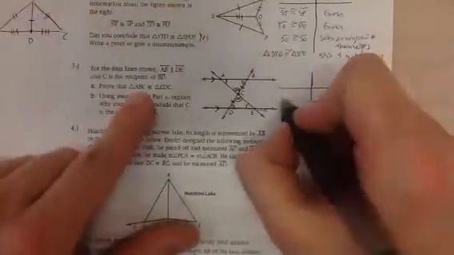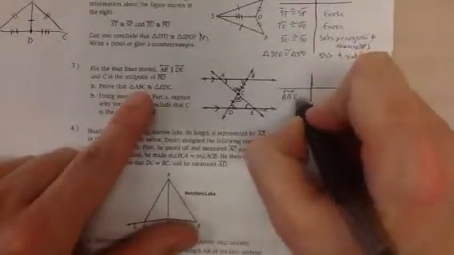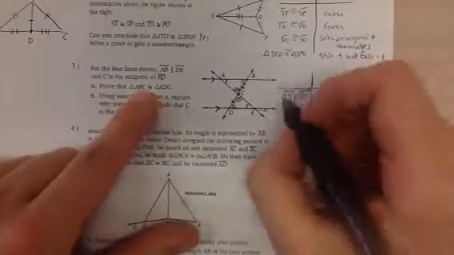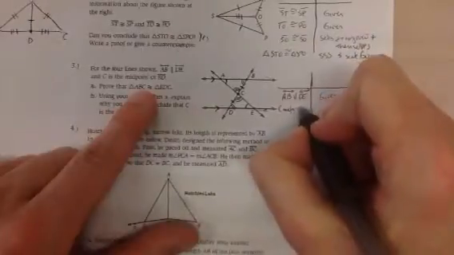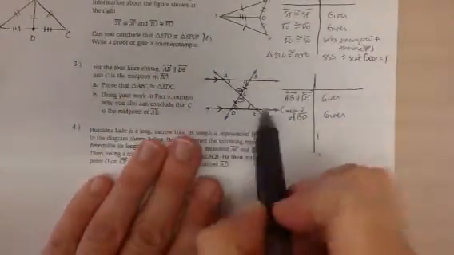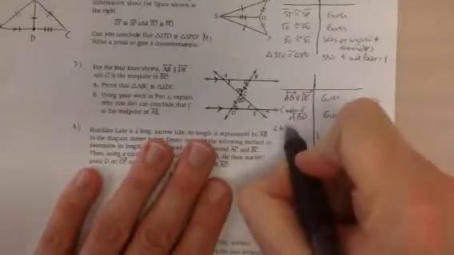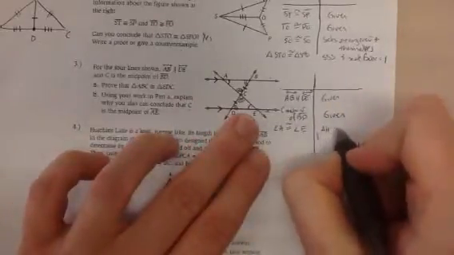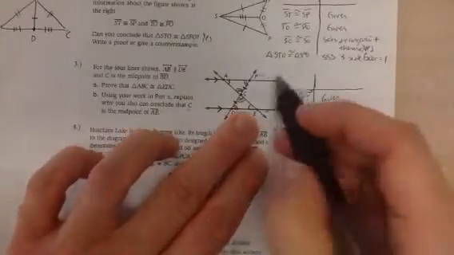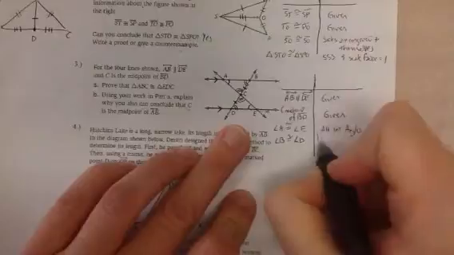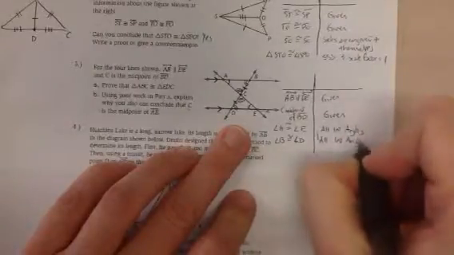Again, we're going to start with what's given. AB is parallel to DE, given, right? I'm going to say C is the midpoint of BD. That's given. So you start with your givens, and then you start saying what you know about them. I knew, because this was parallel to this, that angle A is congruent to angle E. I knew that because of alternate interior angles, right? And I also knew that angle B was congruent to angle D for the same reason, alternate interior angles.